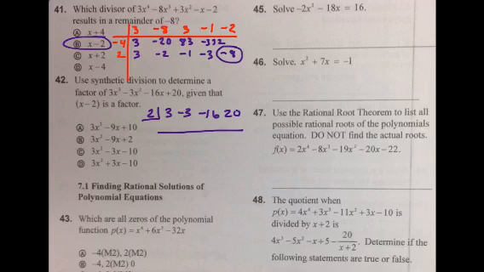For 42, we're going to bring down the 3. 3 times 2 is 6. 6 minus 3 is 3. 3 times 2 is 6, and it gives you negative 10, and then negative 20, and then 0. So this means 3x squared plus 3x minus 10, so that would be this one right here.